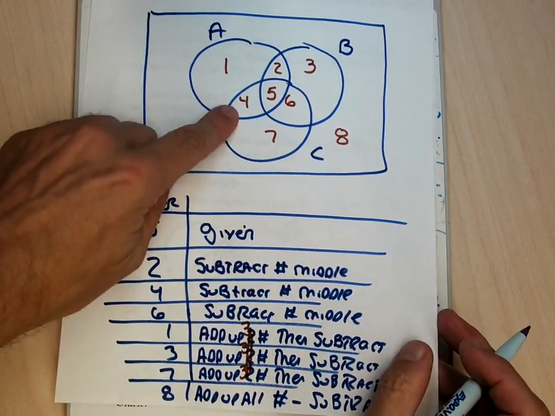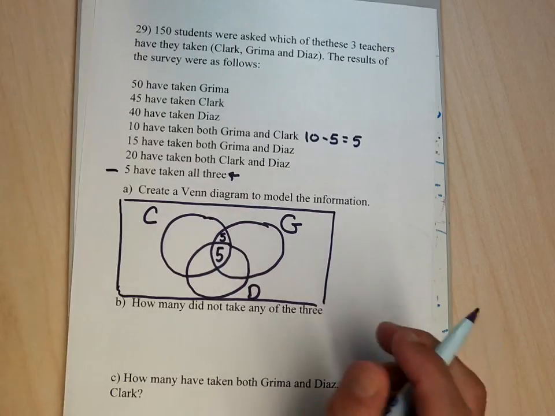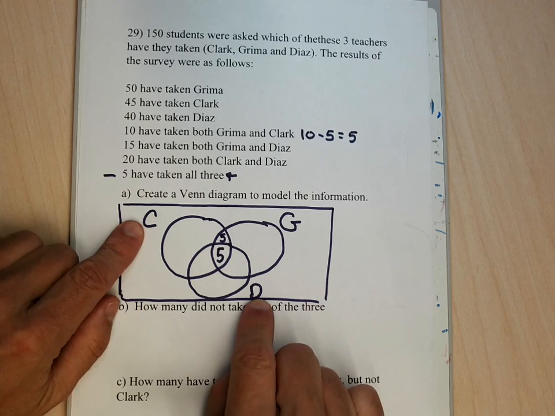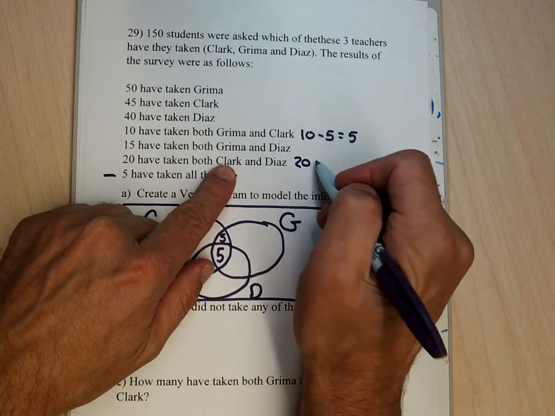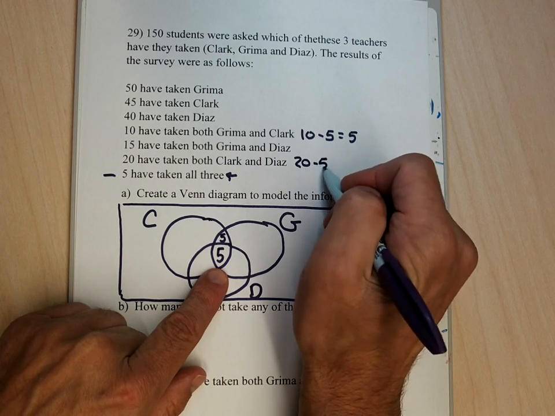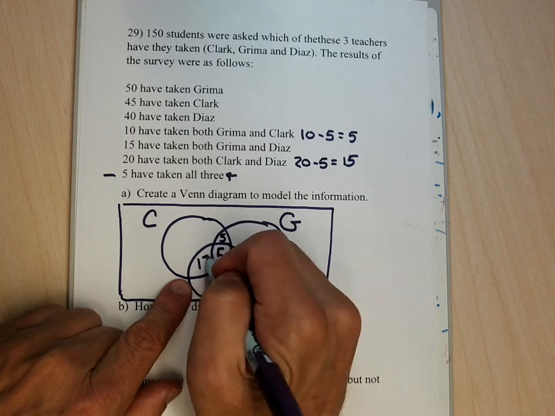Next, I'm going to do region 4. I'm going to subtract the number in the middle. Region 4 is in between Clark and Diaz, so I'm going to look to the Clark and Diaz line, and I'm going to subtract the number in the middle, which is the 5, and 20 minus 5 is 15, and that's going to go right there in region 4.